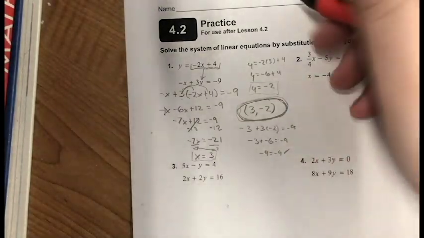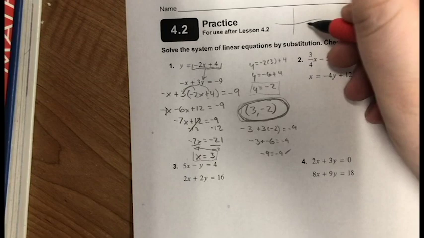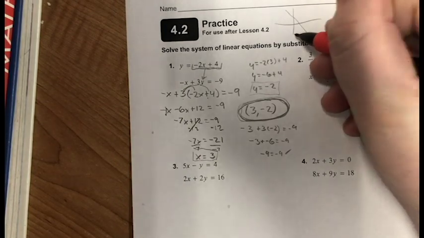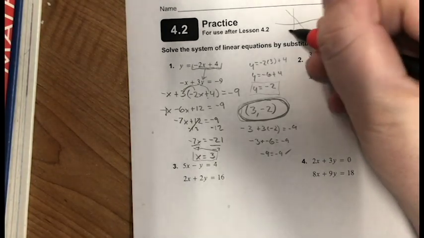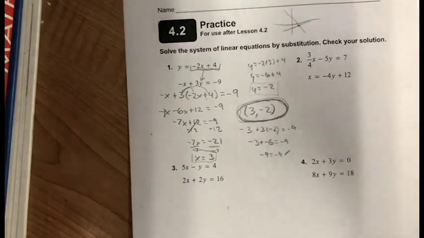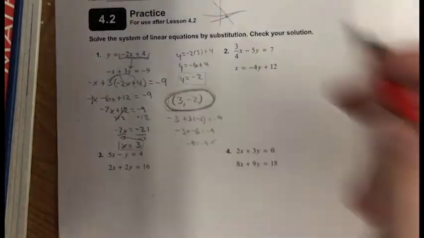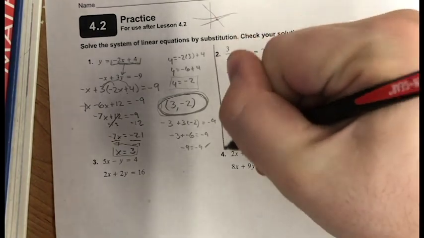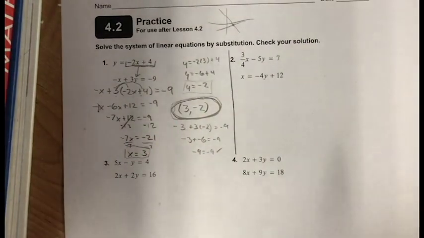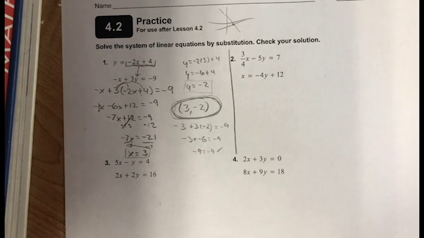And if we were to graph it, we would have a line, and it would end up crossing somewhere around here at (3, -2). I'm just making this up. It would look something to that nature. All right, now, as you can see, that's a lot of work for this system of equations. Well, this is how this works. It's just going to be a lot of algebraic work.